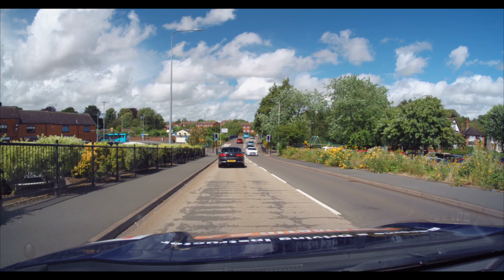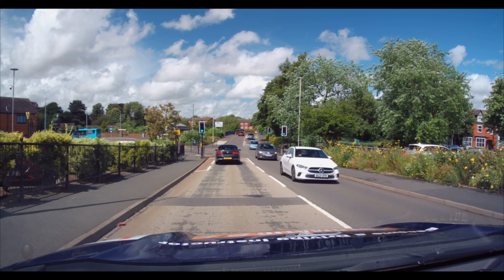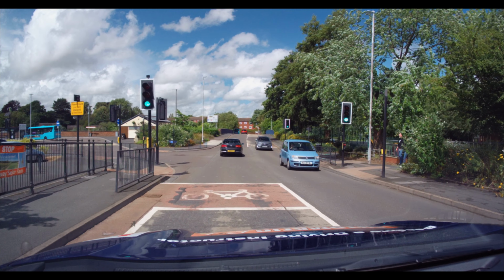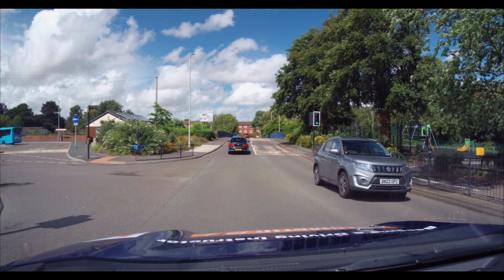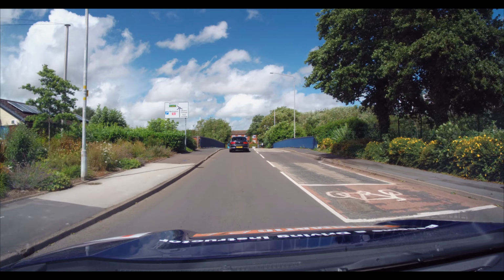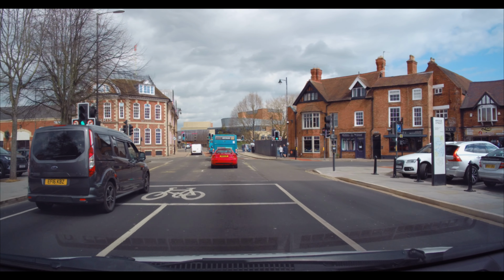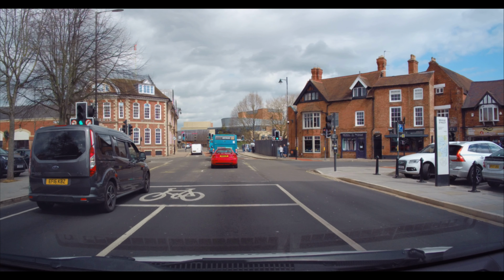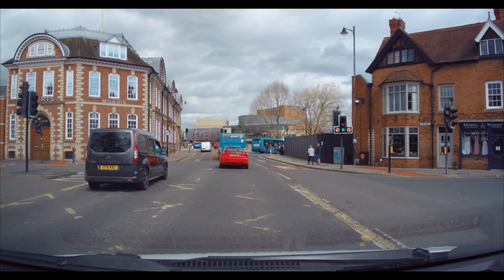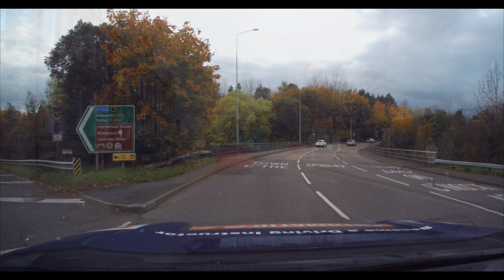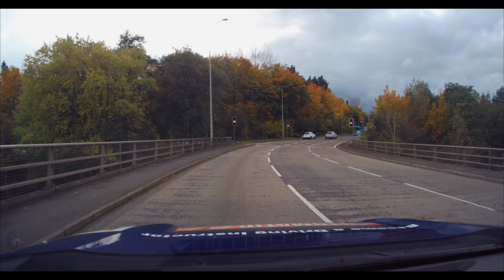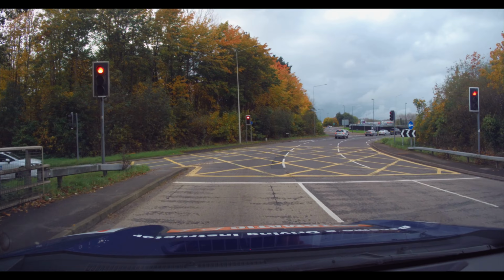Now, with these advanced cycle boxes, sometimes they're highlighted by being put in red tarmac, like this example here. This is just to highlight that it's there, but most times you won't have that. It'll just be the road marking on the floor, like we can see here. But then we have the added obstruction of a yellow box junction. So although the light is on green, if we're not able to go through that yellow box junction, we need to stop at it. So let's show you an example.